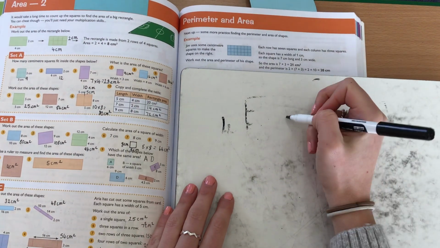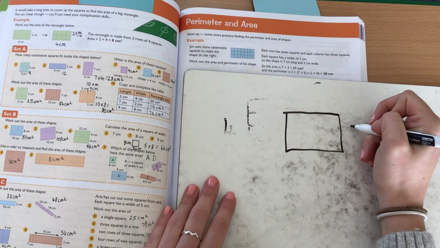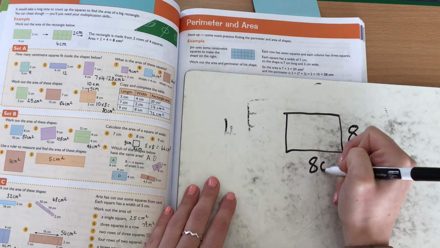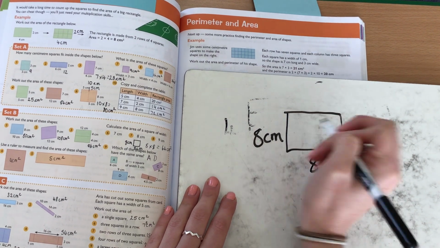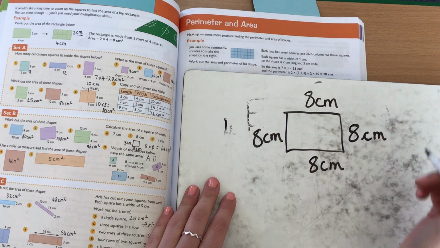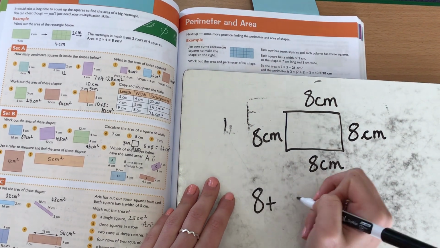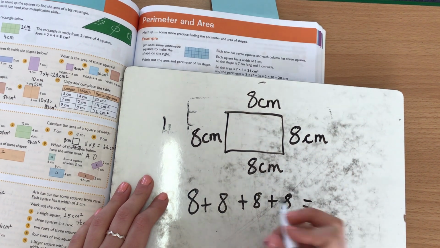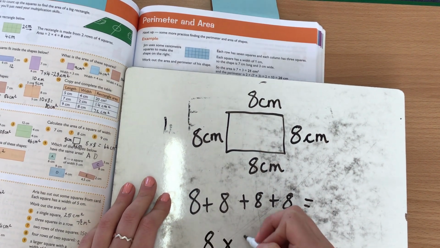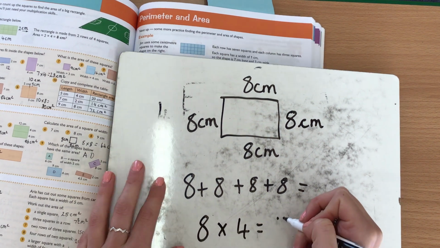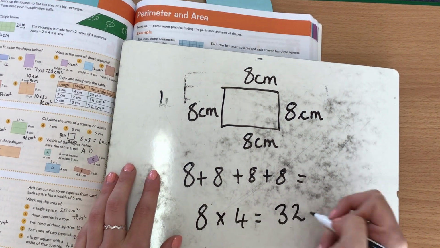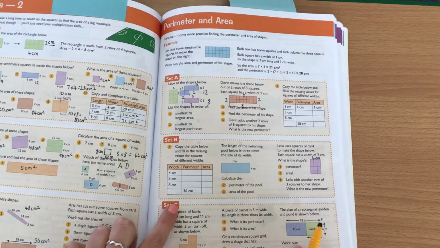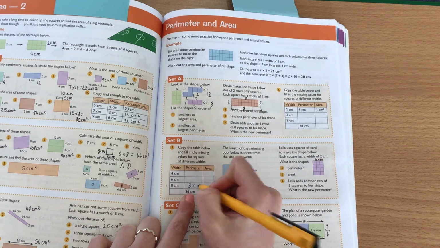So for example, if I had a square and the width here, doesn't look like a square, we know it is 8 centimetres, then all the other sides have also got to be 8 centimetres because it's a square. Don't need to measure them. I know that. So I need to add 8 4 times. Well, there's a much quicker way to do that. I could do 8 multiplied by 4, which is 32. So the perimeter here for the 8 centimetres would be 32.